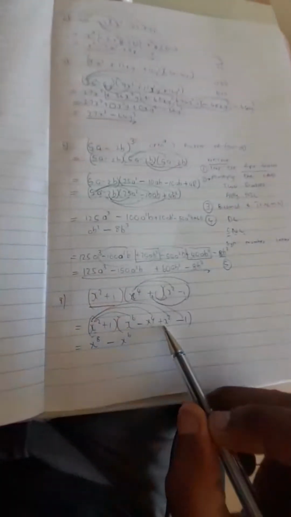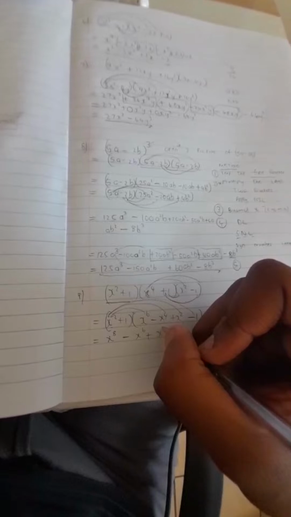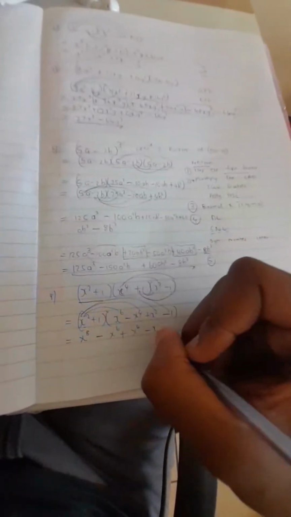x squared times x squared. Positive times a positive is positive. 1 times 1 is 1. x squared times x squared. Keep the base x, we add the exponents. 2 plus 2 is 4. x squared times negative 1 is negative x squared.